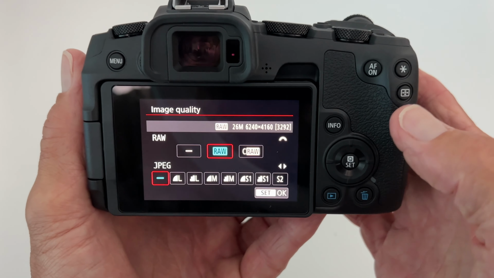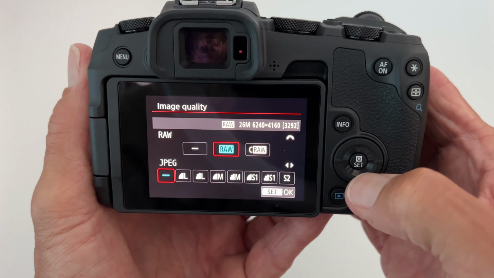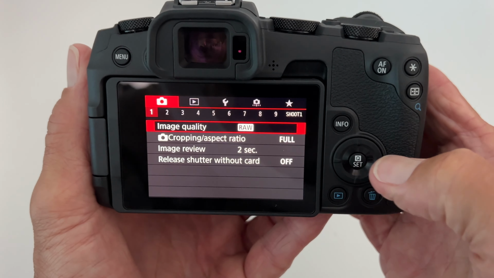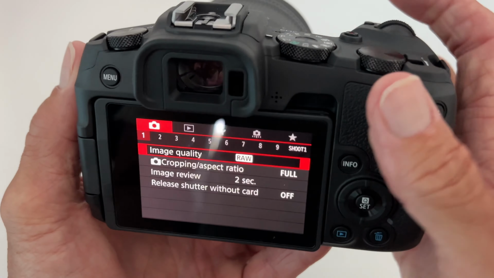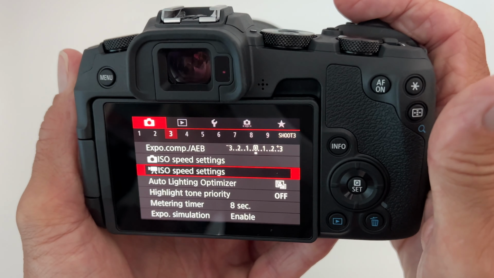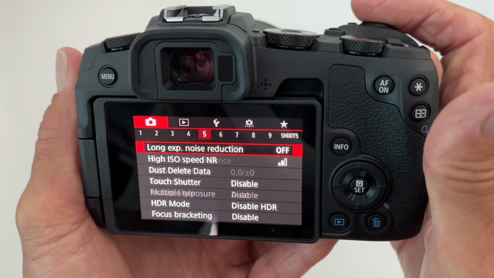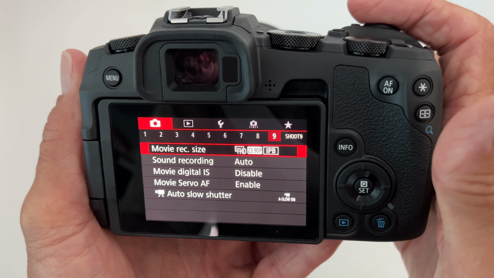Or if you wanted to, you could just probably touch it, just like that, and it would open it up. Now it's asking me what image quality I want. I've got it set at RAW. So I just hit set, and you can see it's at RAW now. If I want to go up a page, I can just pull it just like that, and then you can see all the different things that you might want to set.